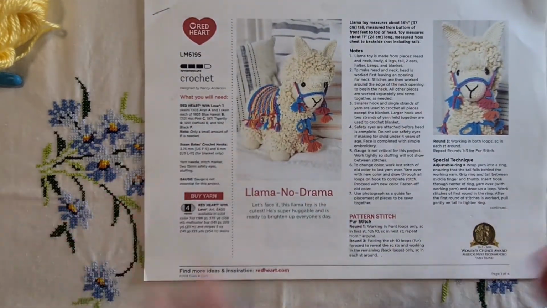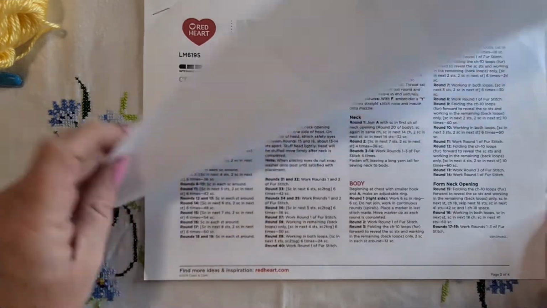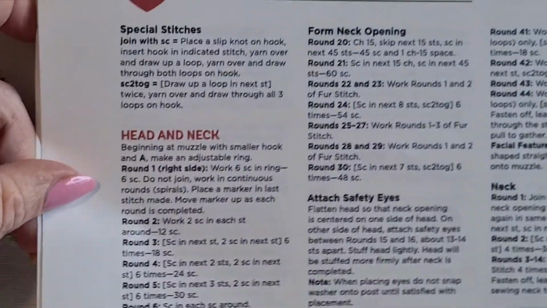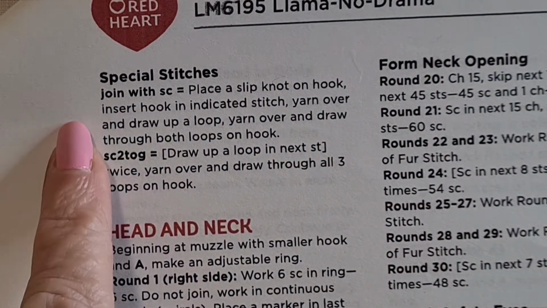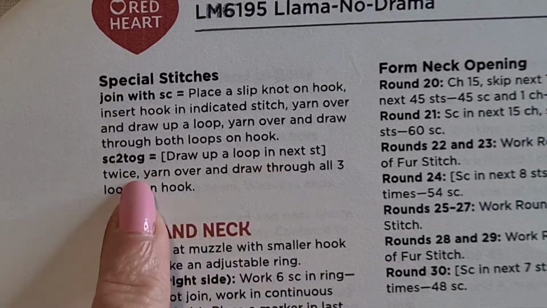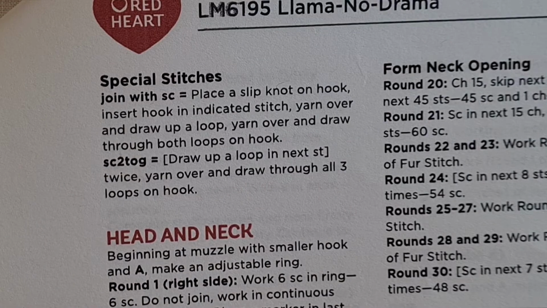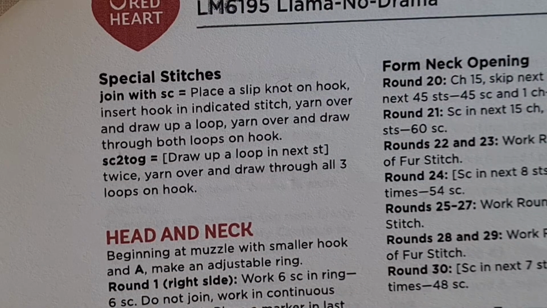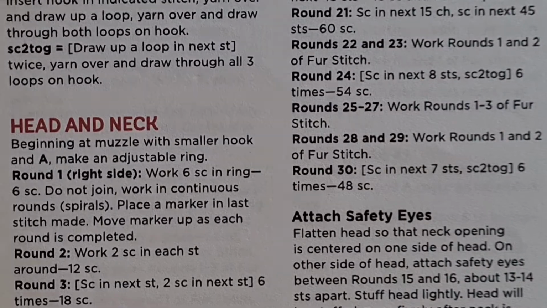So the other thing, of course, is how things are actually written for the stitches themselves. Most patterns will tell you, some won't, and then you'll have to go searching, what the hell is that stitch? I've never seen that stitch before. But here it says special stitches, and it will say the single crochet 2 together. So it tells you how to do that. And of course, if you're unfamiliar with how to do that, you can still look up a tutorial on that, but it will give you its best description. This is a particularly well-written pattern, I've got to say.